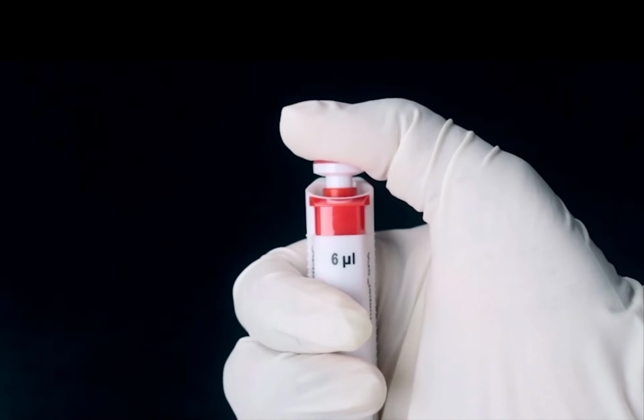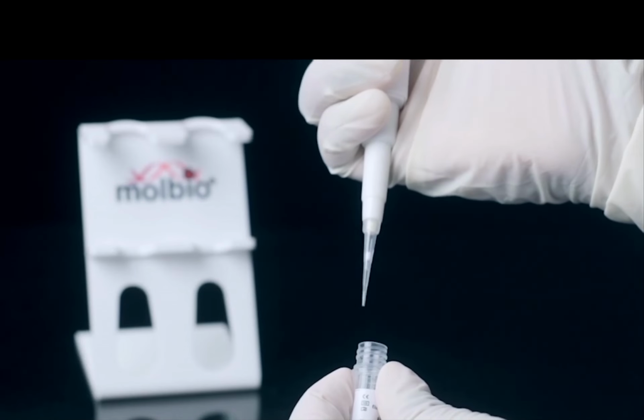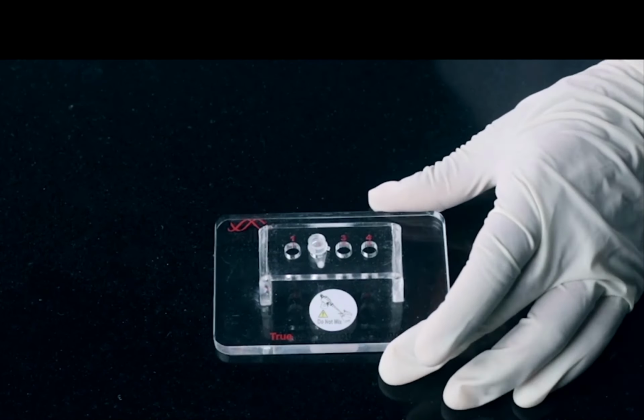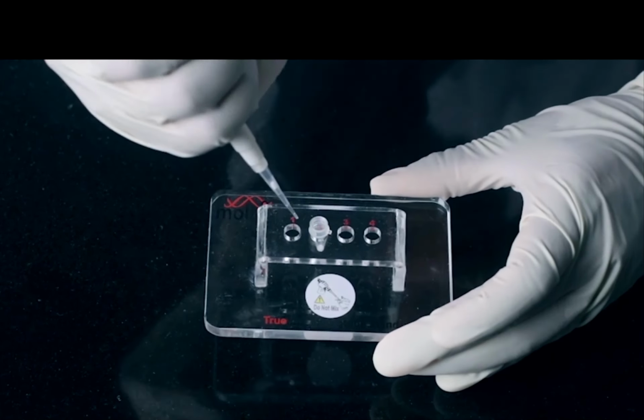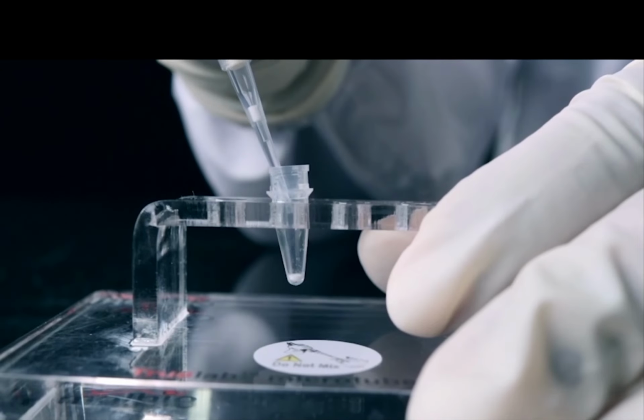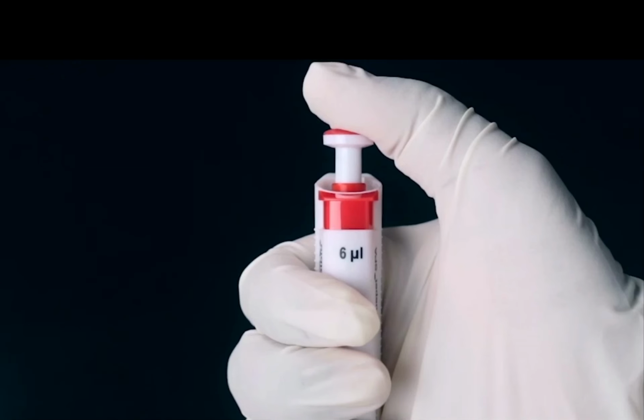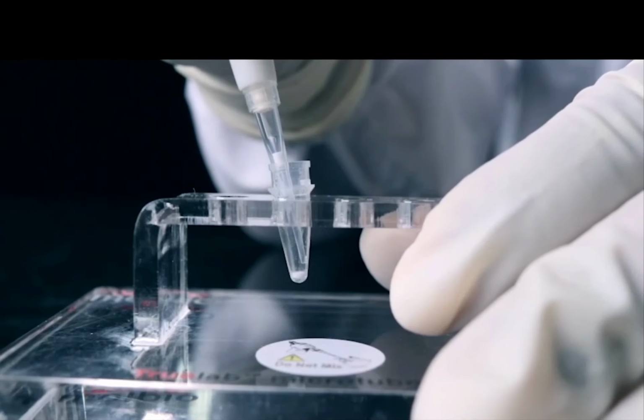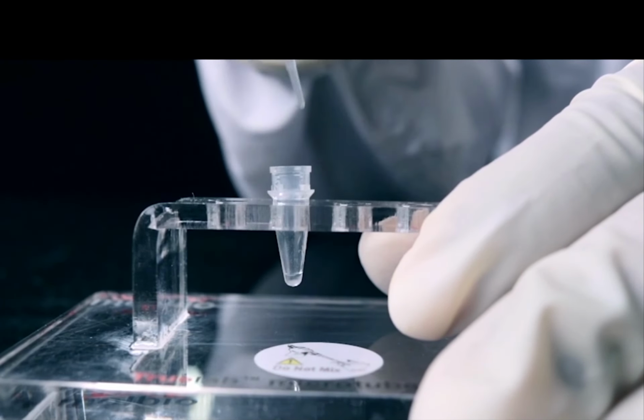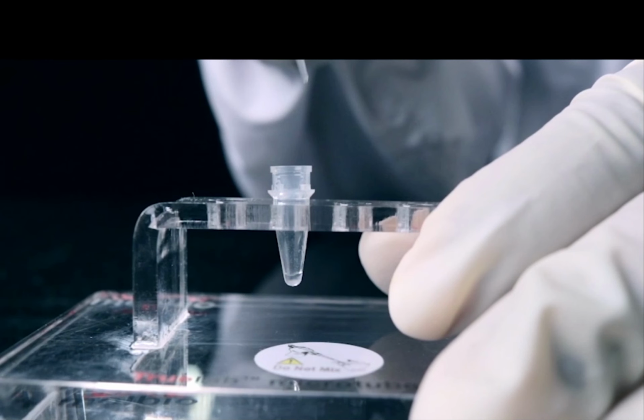So 6 microliter, slowly release. All pipetting, slowly release. Here you have to go near the thing and slowly release. Please don't touch the white color thing. Slowly release along the wall, and you don't have to mix. Don't keep pressing and mixing, no reverse pipetting. Don't do anything. Just release it on the side. It will mix itself.